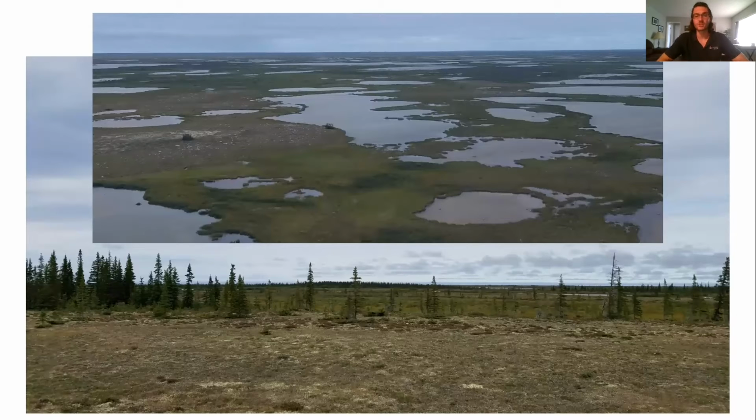So this top picture, or actually both these pictures, are a landscape in the subarctic up in Canada. And so what you'll notice is there is a lot of wetlands on the surface of this landscape.